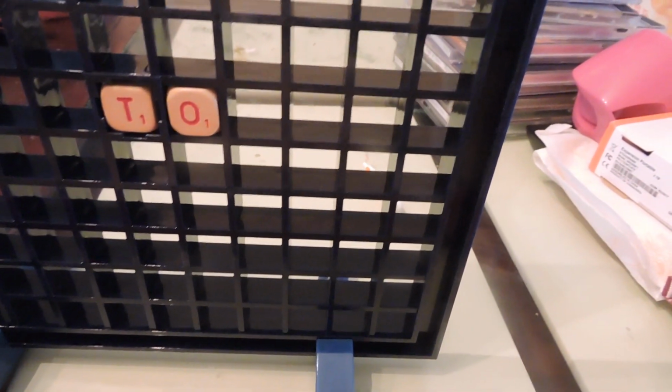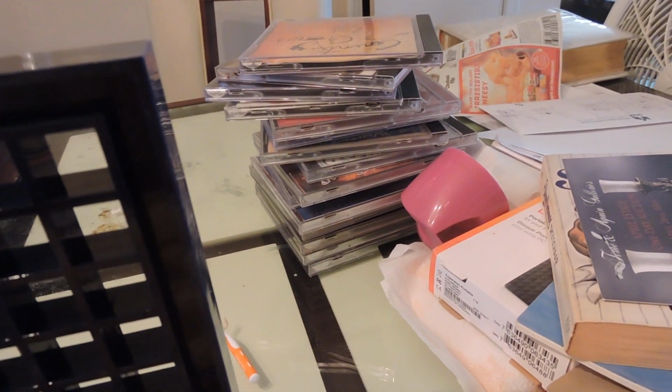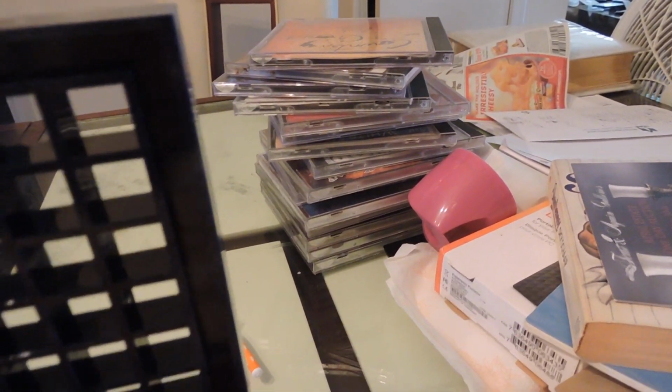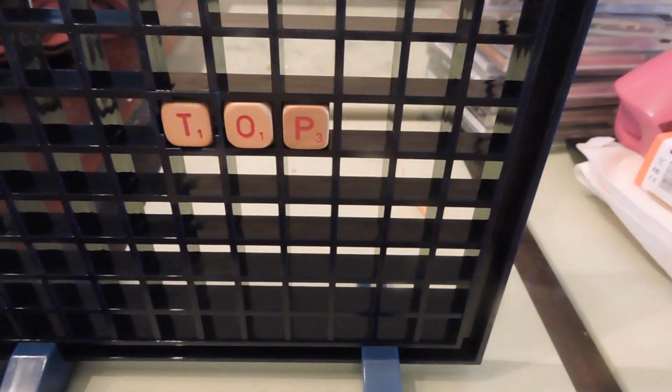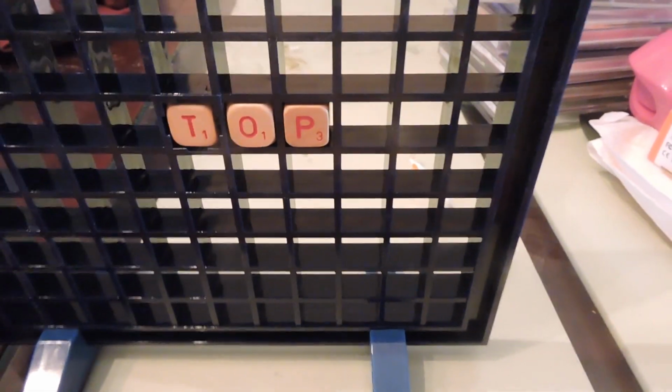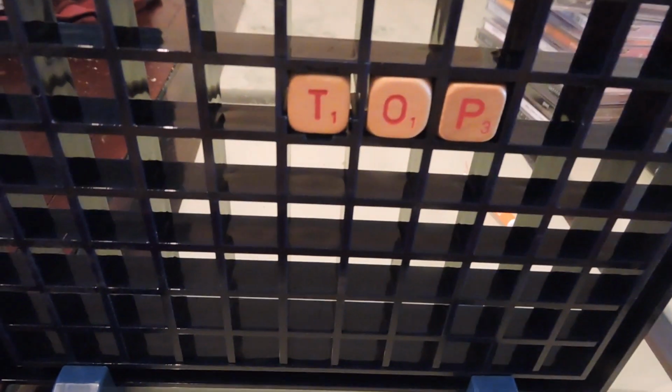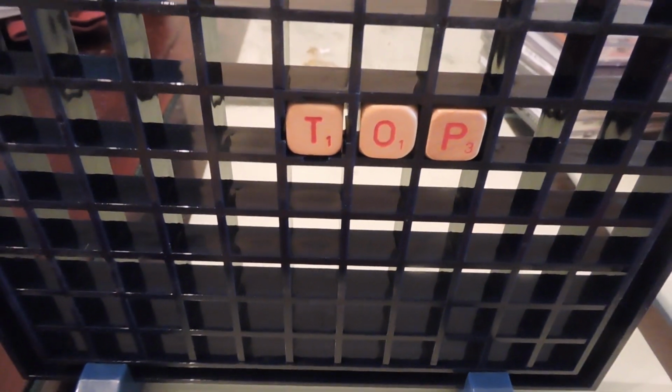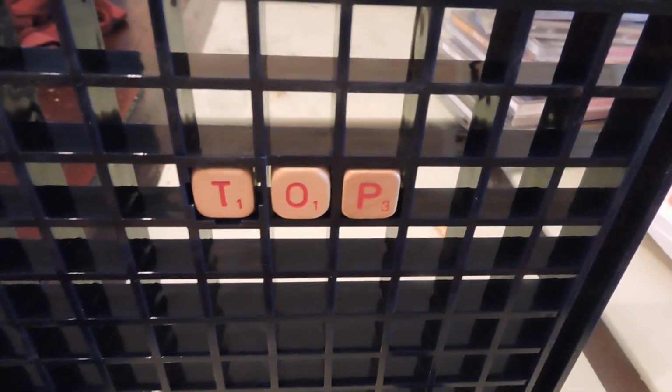Now someone on the other side has a different point of view, and they put "pot." It doesn't make sense. It has letters here, and I can make "stop" out of it, or "pots."